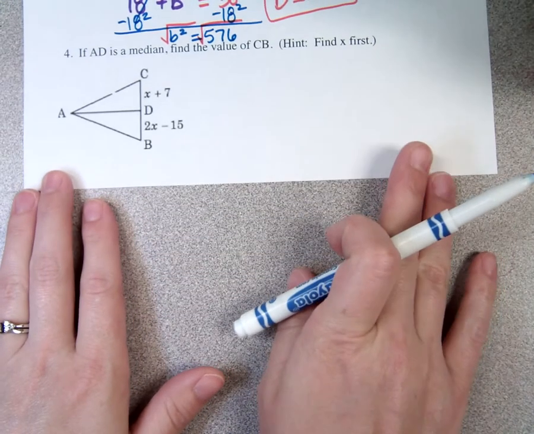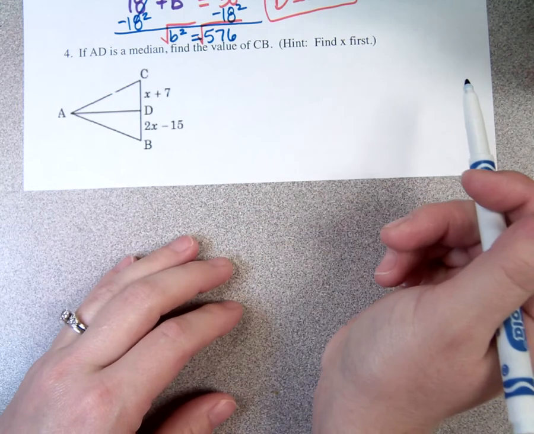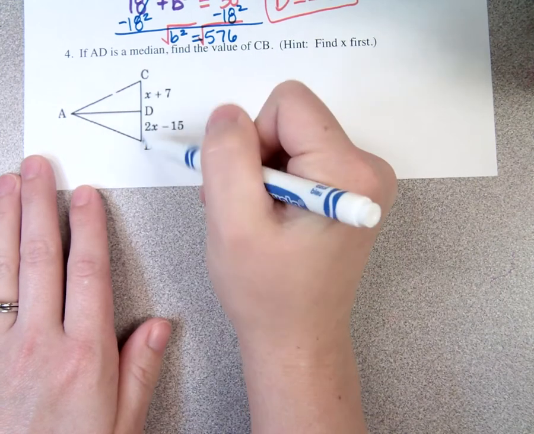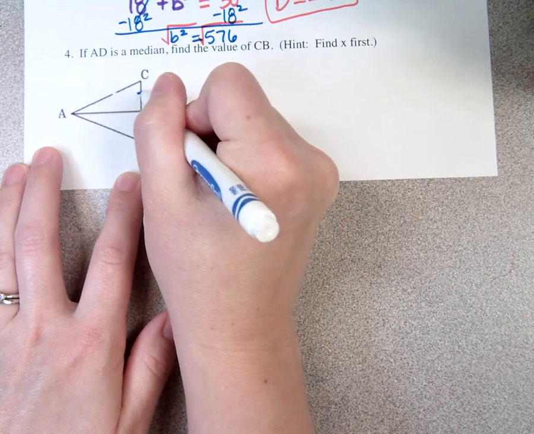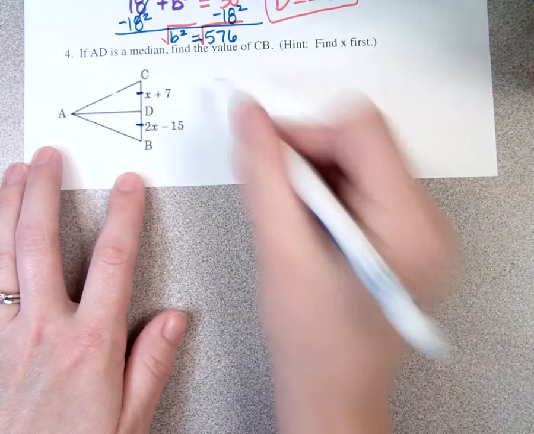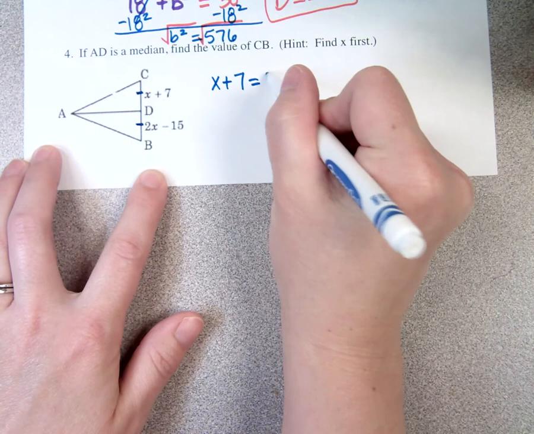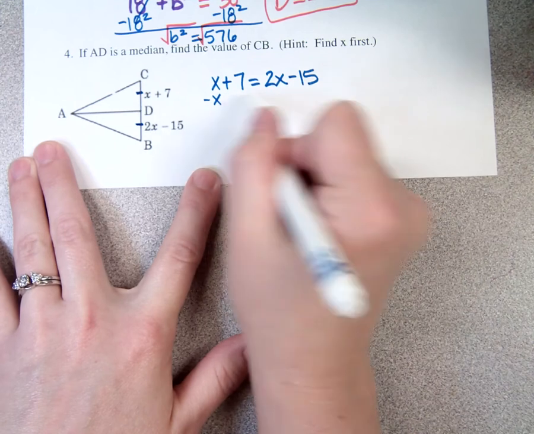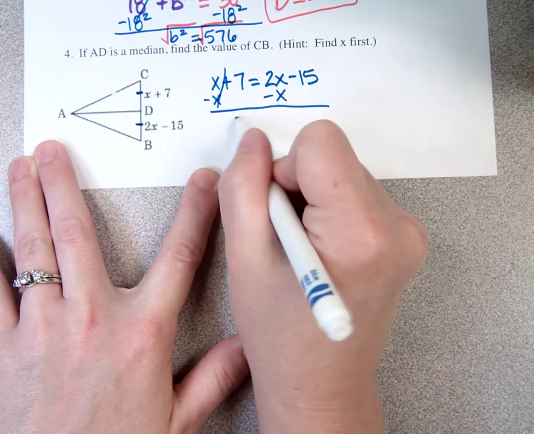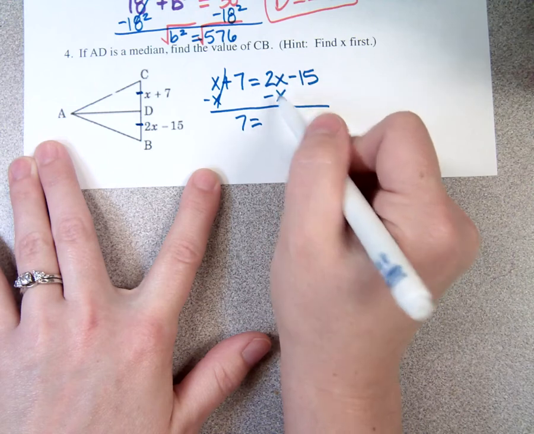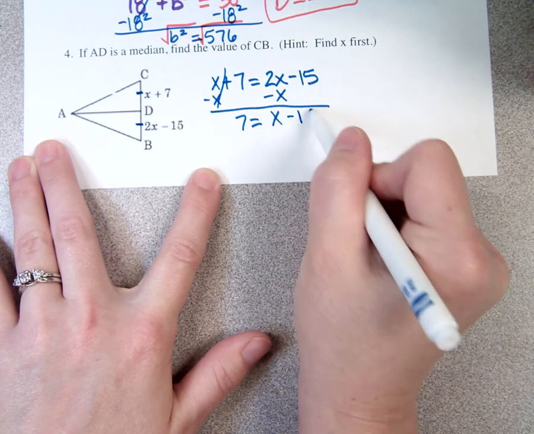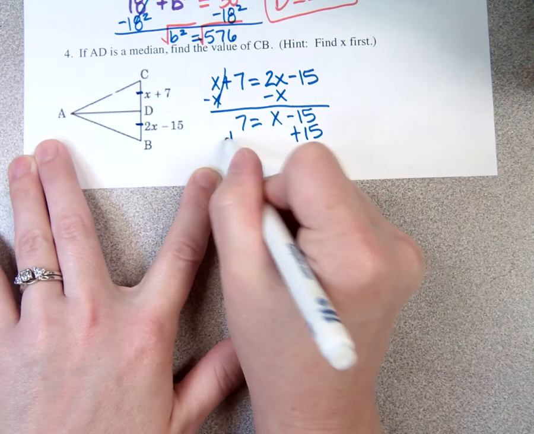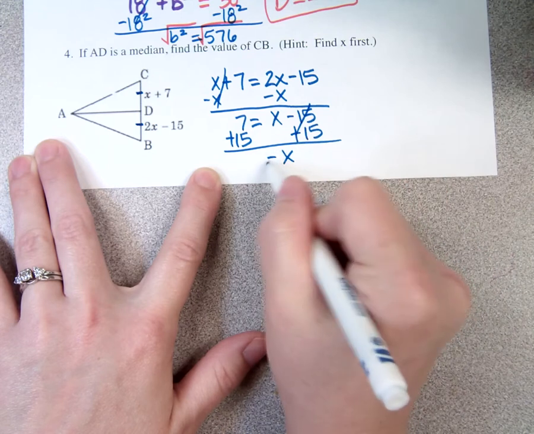All right, number 4. AD is a median. Find the value of the length of CB. Okay, if AD is a median, then that means it splits this side in half. So this piece equals this piece. So x plus 7 equals 2x minus 15. I need to get my x's on the same side, so I'm going to move my x by subtracting it. The 7 drops, the equals drops, 2x minus x makes x, the minus 15 drops. Trying to get x by itself, I need to move the minus 15, so I'm going to add 15 to both sides, and then I get x is 22.